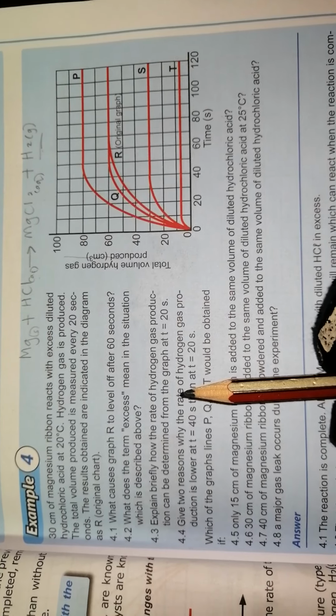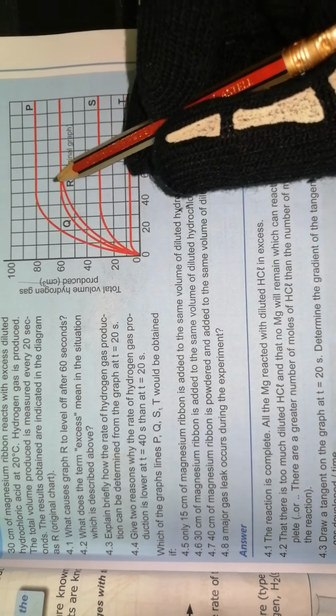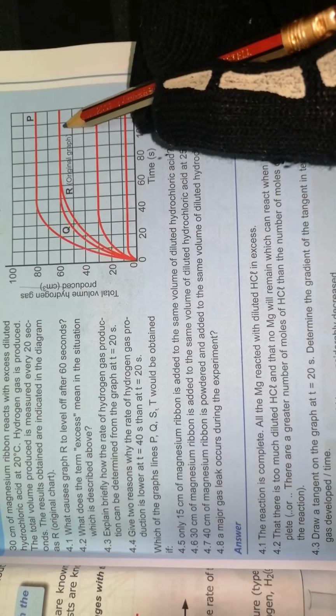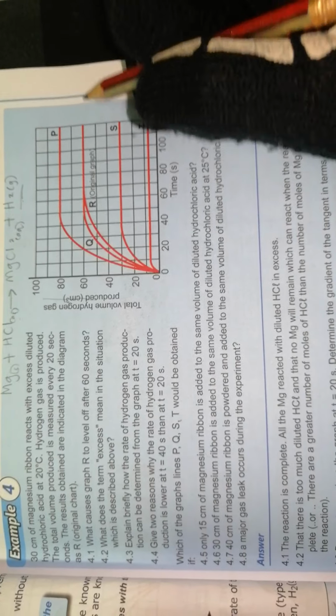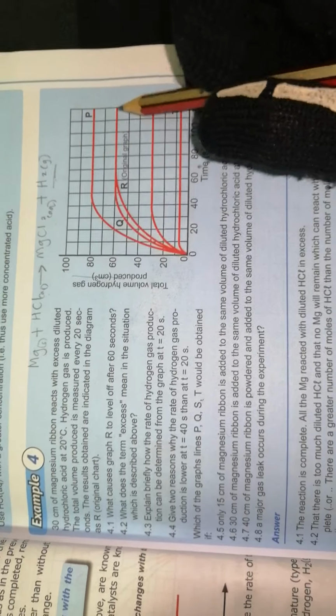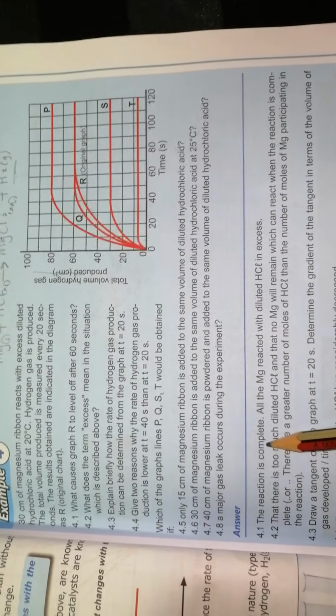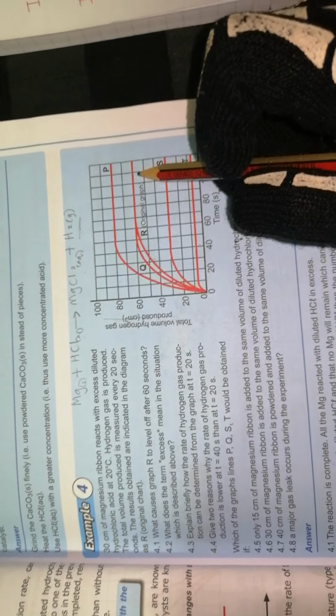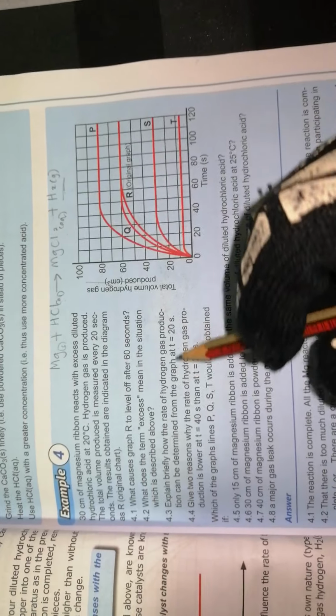What causes graph R to level off after 60 seconds? Now, can you see at 60 seconds, R is no more increasing. It was increasing from 0 to 60, and after that, it's just staying constant. We will do something called equilibrium later on in other sections, and whenever the graph is constant, it means either equilibrium is reached, or more simply, the reaction is complete, which means you're not making any more product, you're not making any more hydrogen gas, the reaction is finished. So that's why there is no gradient, because there is no reaction rate, the reaction is complete.